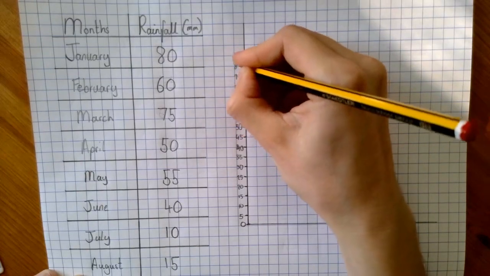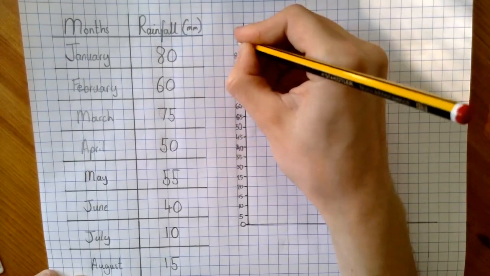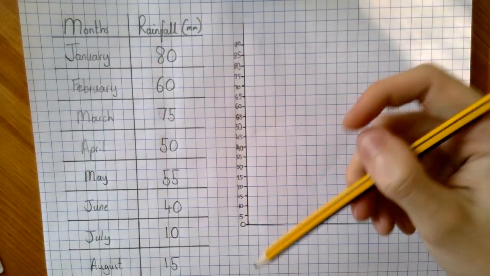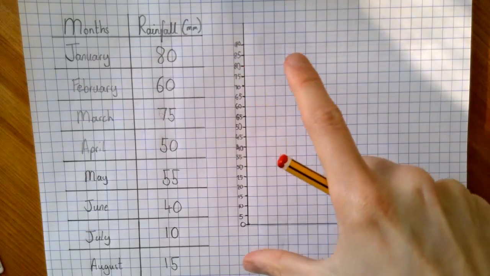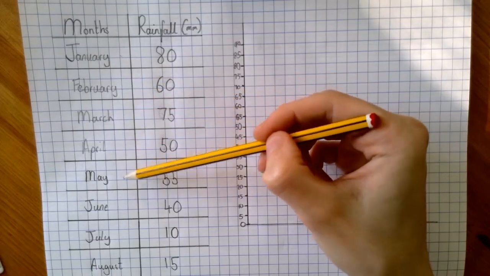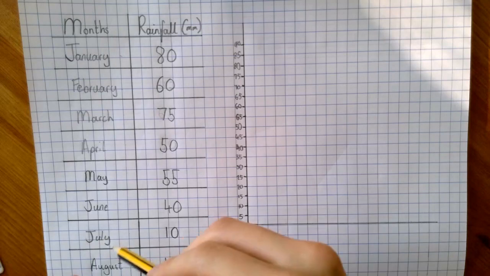And then again, I might just carry on, I might just plot 85 and 90. Now, going up in 10s would have been absolutely fine. I've just chosen to go up in 5s just to make a bit better use of my y-axis, seeing as I've drawn it out so far. Then I've got to plot 1, 2, 3, 4, 5, 6, 7, 8 months. You are more than welcome to carry on. You might want to do the remaining months.